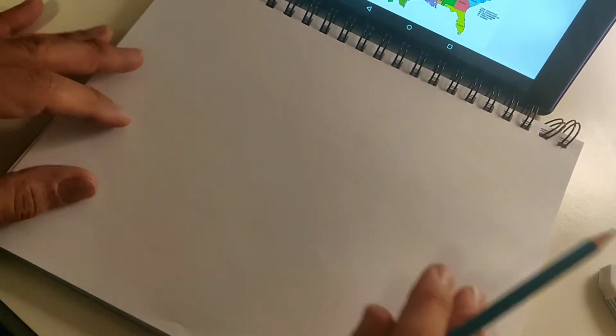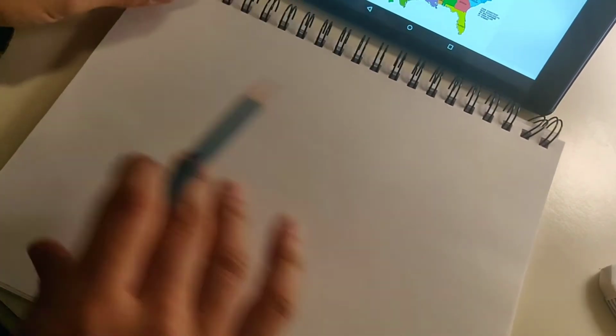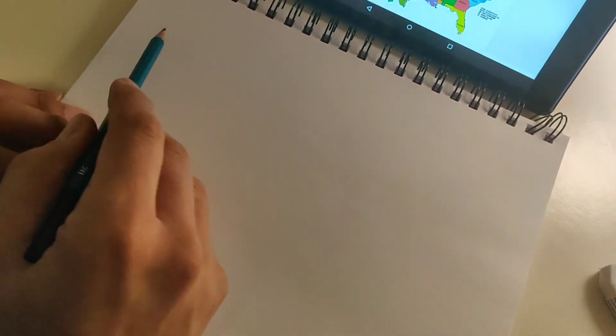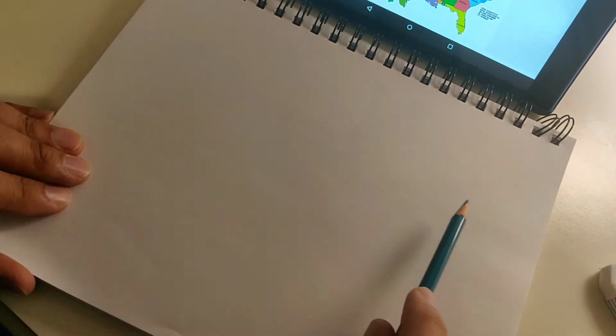And then we're going to make sure we keep our paper. If you have a larger paper, I'm using an 11 by 8.5. But if you have an 8.5 by 11, that's fine. Just make sure you have it in a horizontal placement, or as they call it, landscape. Don't have it vertical. Keep it horizontal. And make sure we start as close as you can to the edge, so we have enough room to fit the whole country on the paper.